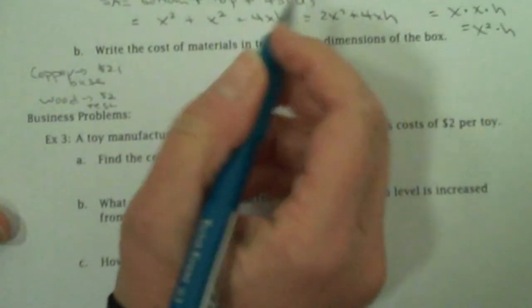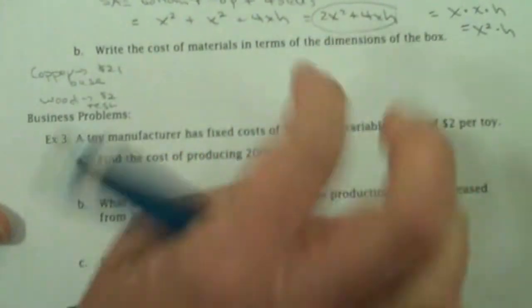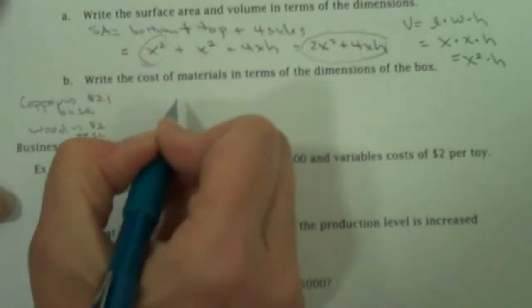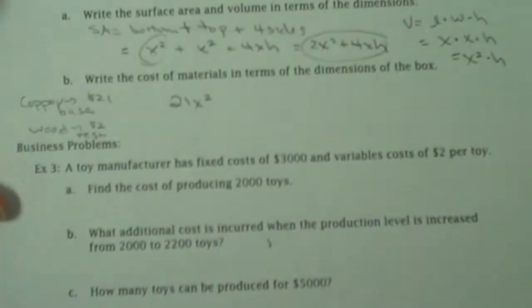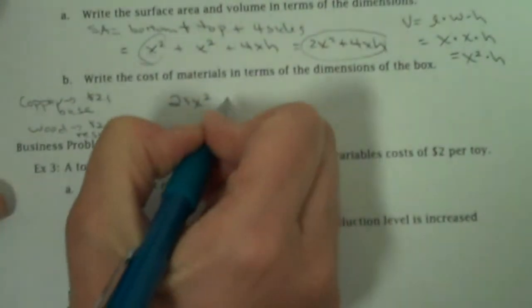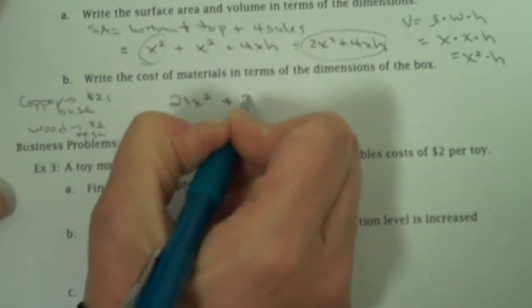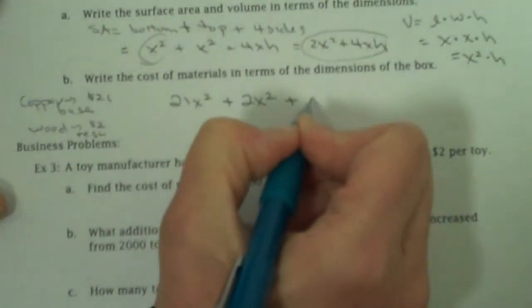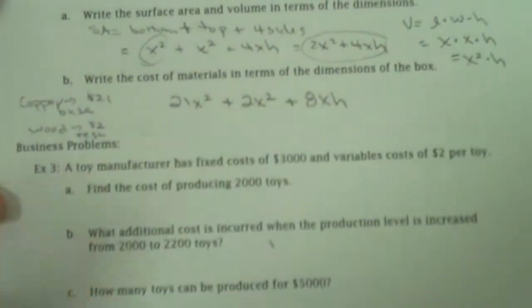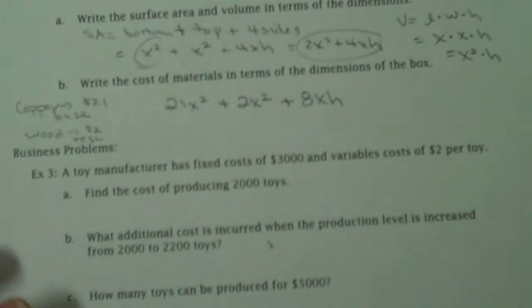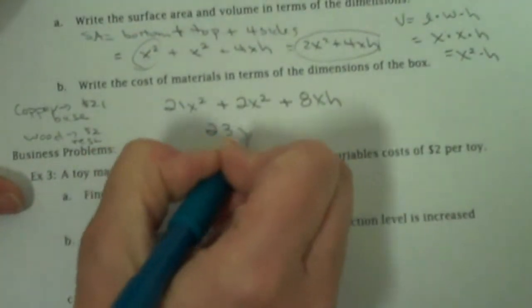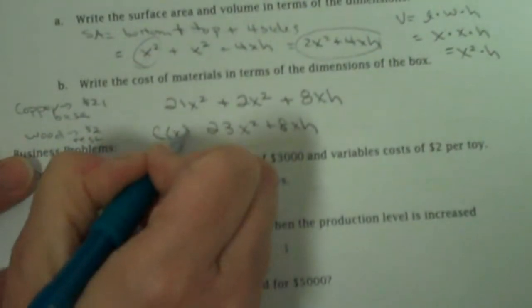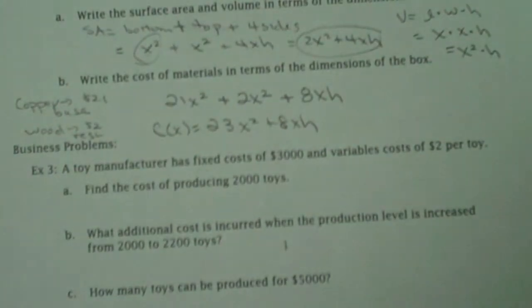So what I'm going to do is look at my surface area formula, but go back a step, because this was the bottom of the box. This would be weighted $25 for every one of those square feet. And the wooden part would weight, the top of the box is 2x squared, and the sides of the box is 8xh, because we're multiplying them by 2 instead of 25. And that gives us a way to express how much it's going to cost us to make this box as soon as we know what x is.